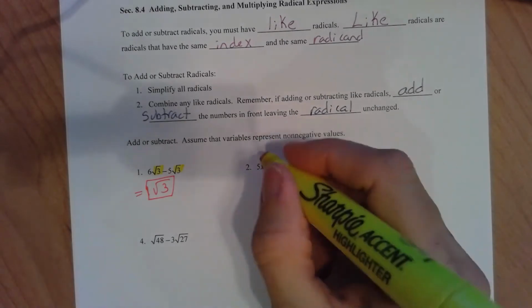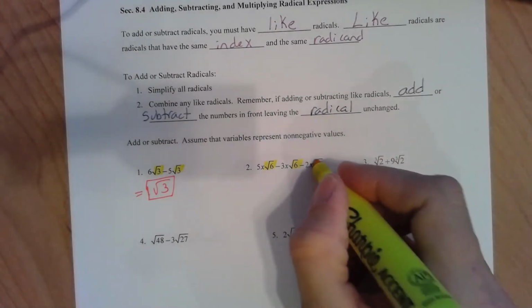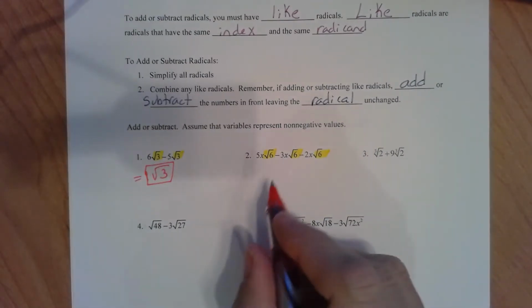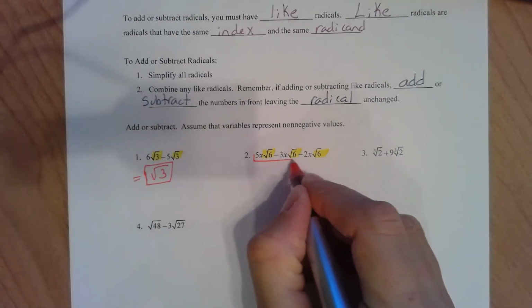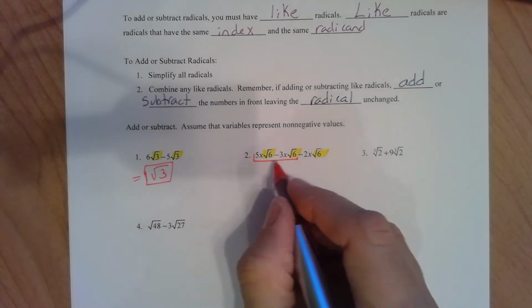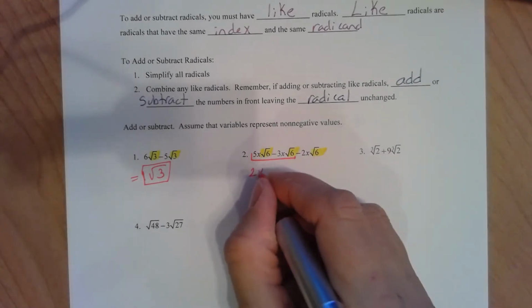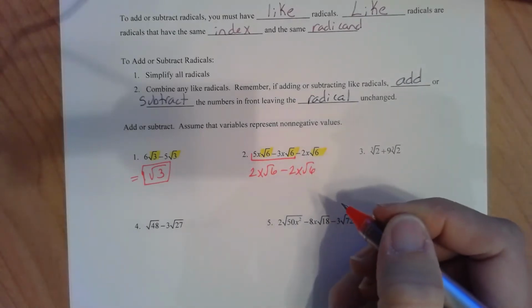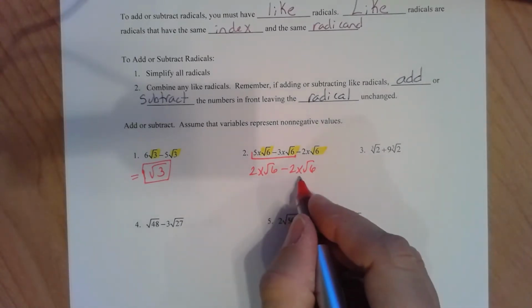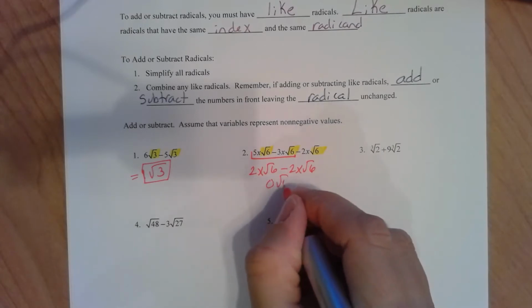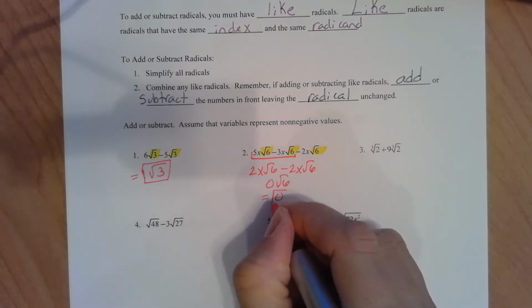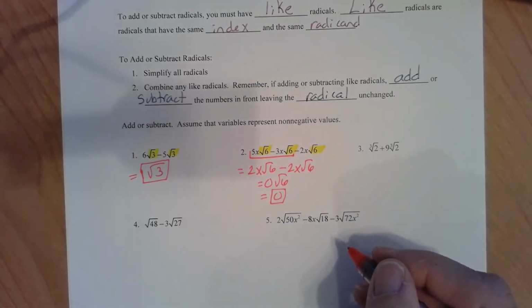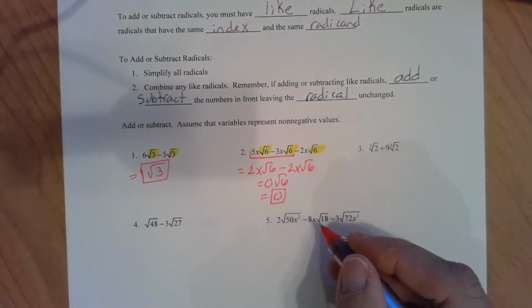Now looking at number 2, we need to make sure we have like radicals, and we have the square root of 6 all the way across. So now we can go ahead and start subtracting or adding depending. So we're going to have 5x minus 3x, which is 2x square root of 6 minus 2x square root of 6. Well, 2x square root of 6 minus 2x square root of 6 is 0 square root of 6, which is just 0. So you don't have to show all those steps, but I do want to show you how we get to that final answer.